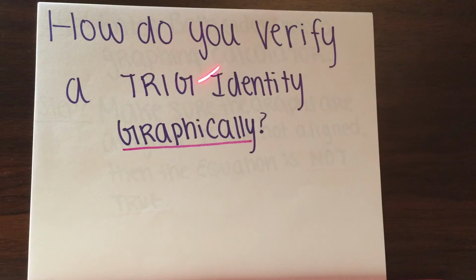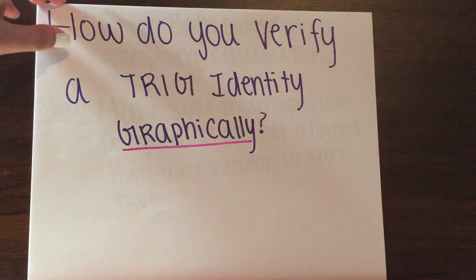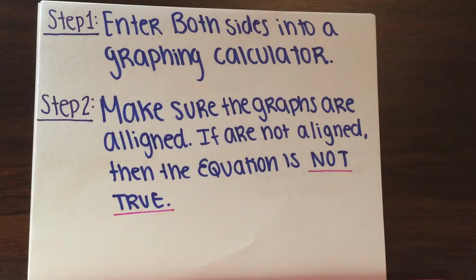Now we have to verify the trig identity graphically. This one is also really simple. The first step would be to enter both sides of the equal sign into a graphing calculator. Then you make sure that the graphs are aligned. If they're not aligned, then the equation is not true.